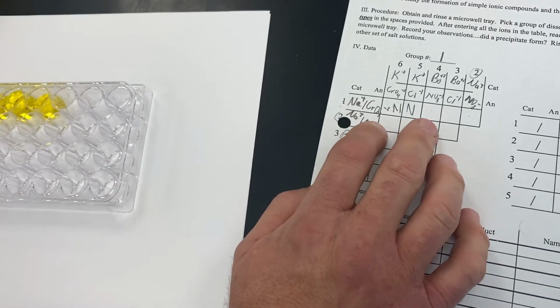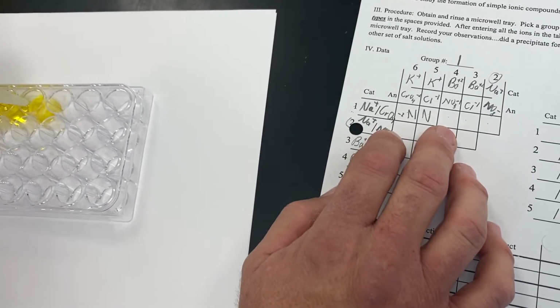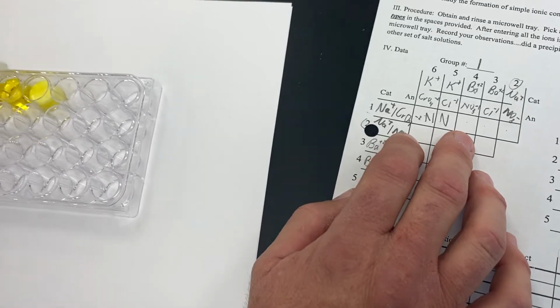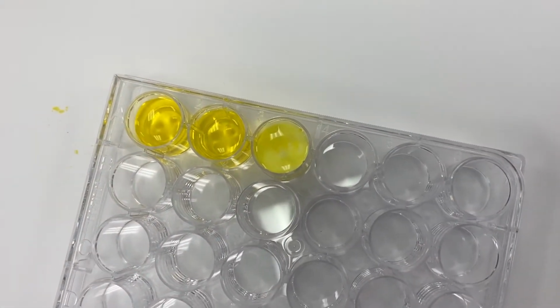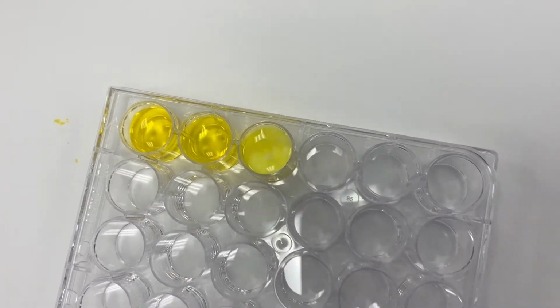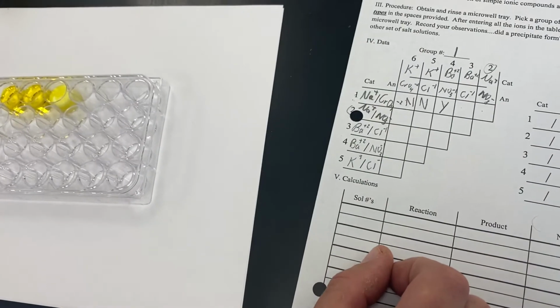Now for our third reaction, we're again going to take bottle number 1, which is our sodium chromate, and we are now going to mix this with barium nitrate. Notice that when we do, this is no longer clear. It creates a cloudy solid, which we call a precipitate. And so this one did in fact precipitate.